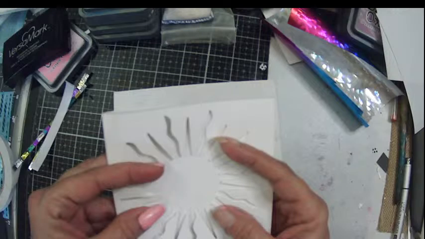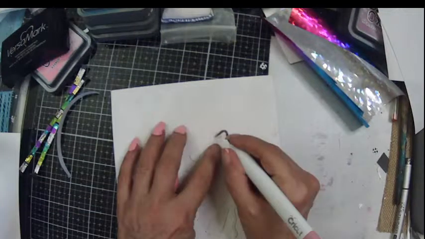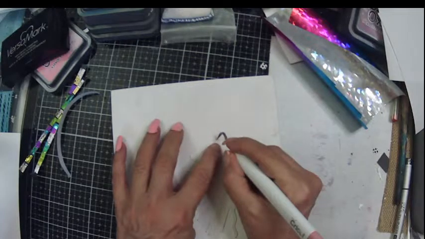Right, but we're going to foil this sun. So here's our side with the tape on it. Okay? So we're going to carefully remove this paper. I'm just going to peel it up right here.